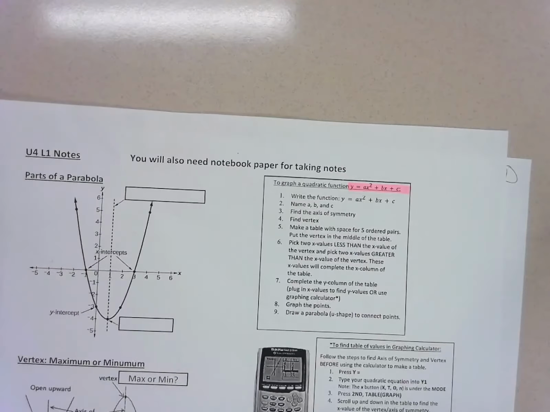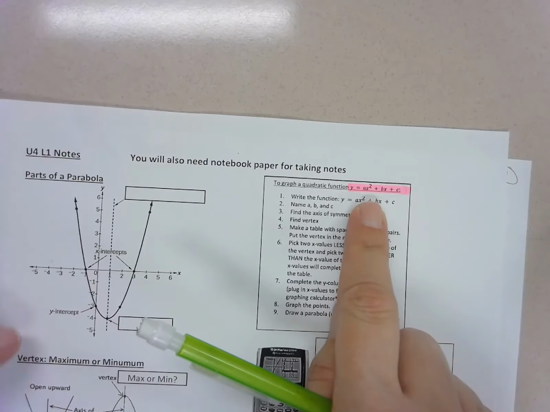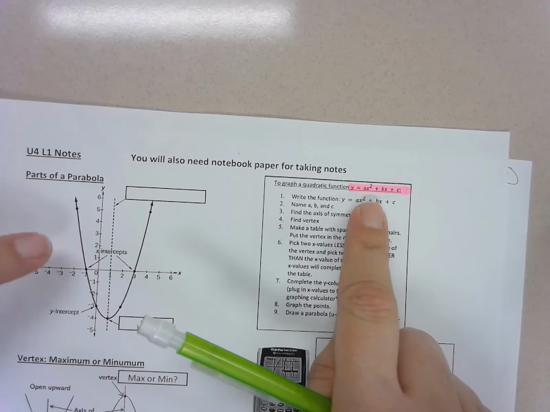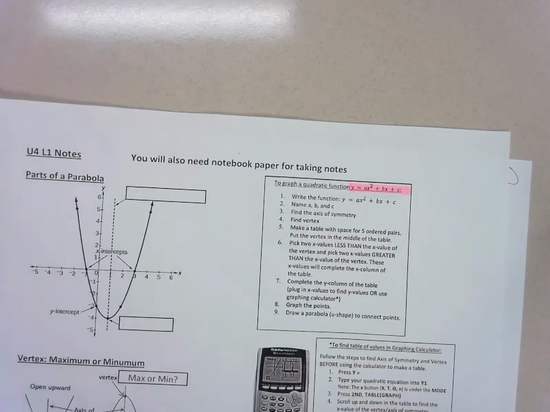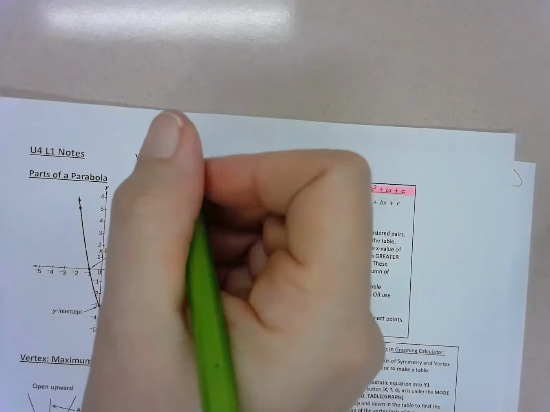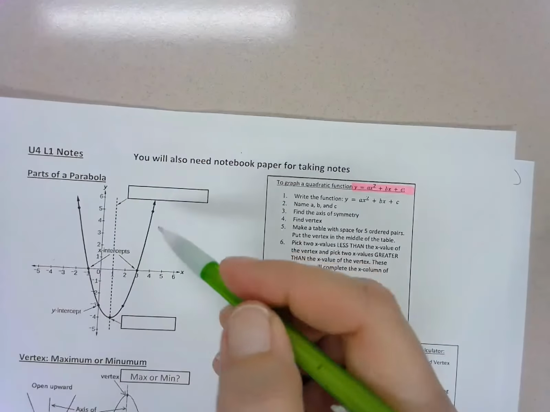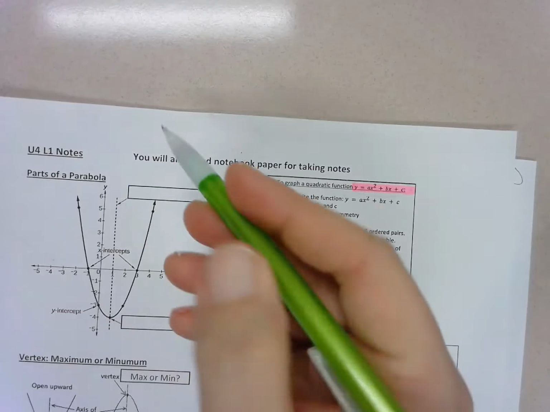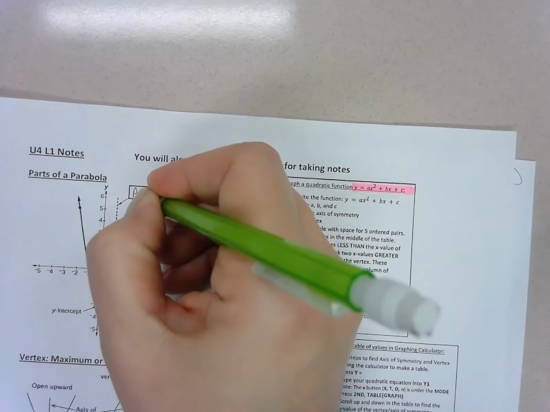So what we want to be able to do is identify some pieces of the parabola, and there are things about the parabola that you get from the function itself that lets you then turn around and graph the function. So what we're going to do in this video is figure out how to get all the pieces that we need so that we can then go back and graph the function. We're going to start by identifying some of these things. The first thing that we want to identify is this dotted line. This dotted line is called the axis of symmetry.